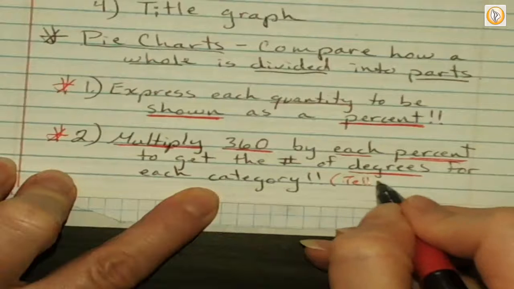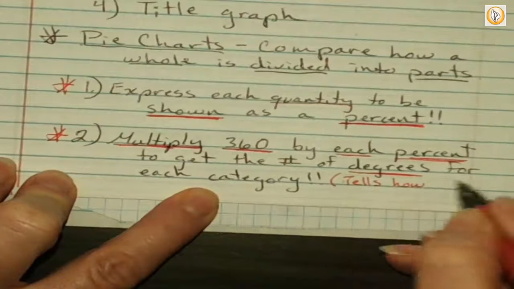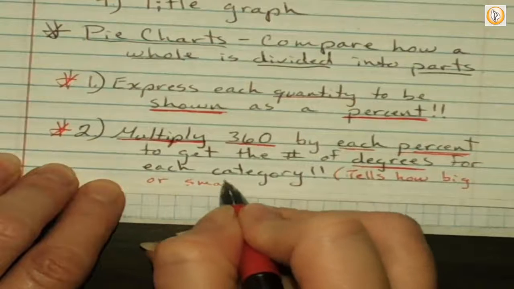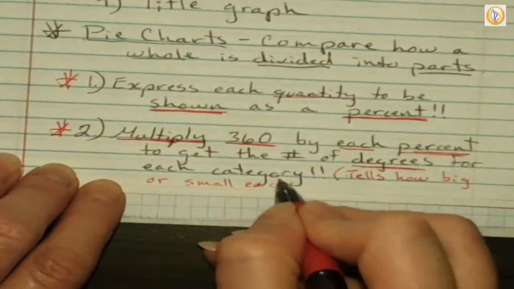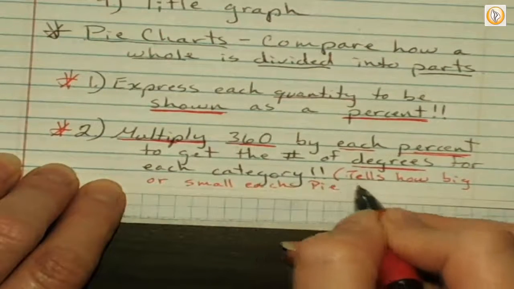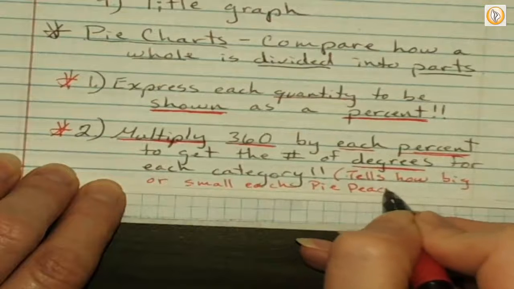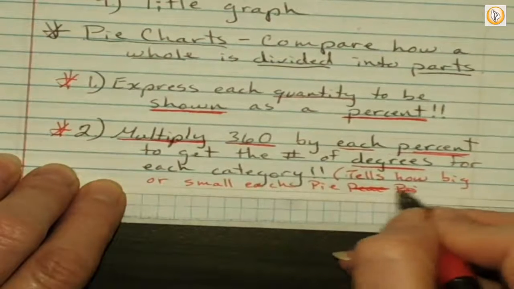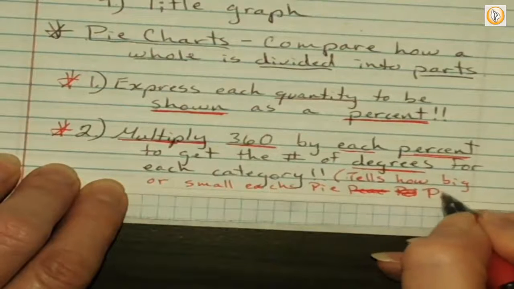This tells how big or small each pie piece is. I just spelled piece wrong. Well, I just spelled it wrong again. There we go.